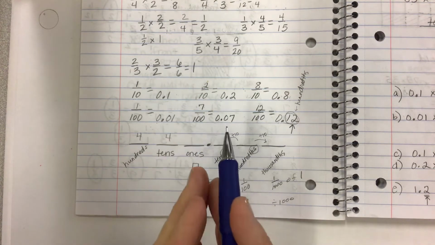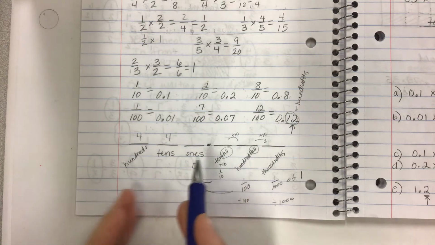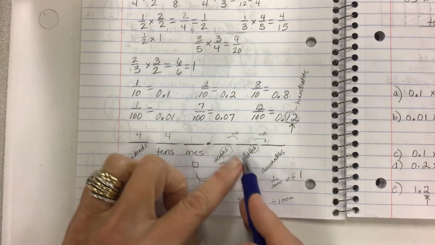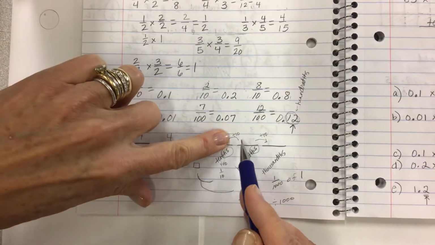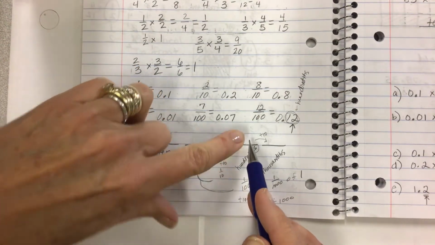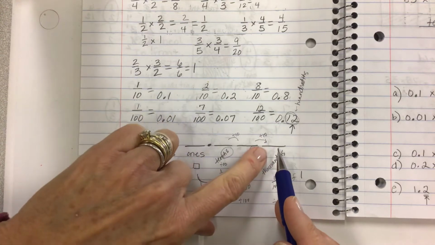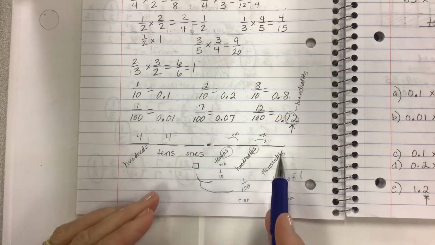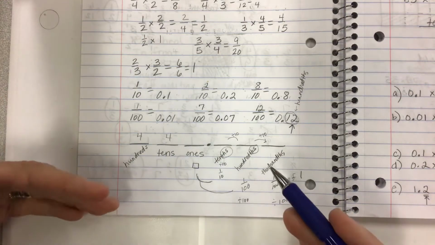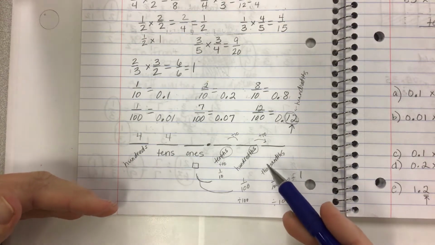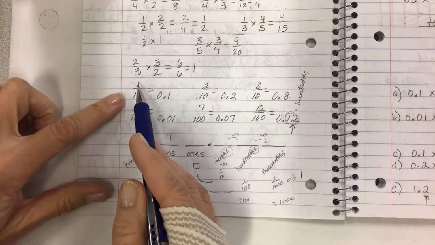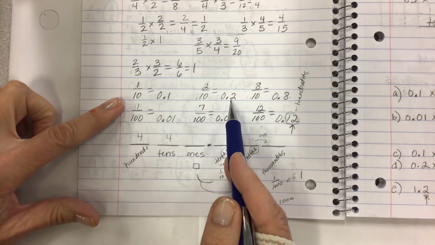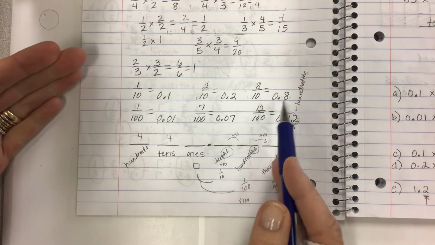Every number on the place value chart that is to the right of any other position is 1/10 of that value. So I could divide by 10 and get the number that would go here. Divide this by 10 and get that same thing here. So that's how the place value system works, okay? Now we're really tying in, this goes back to Module 1, Lesson 1. So 1/10 is equal to 0.1, and 2/10 is equal to 0.2, and 8/10 is equal to 0.8.